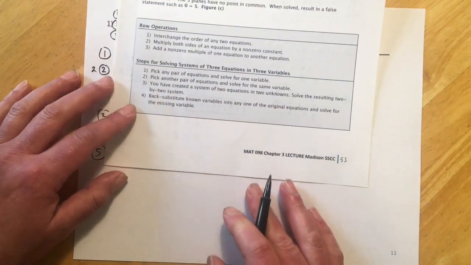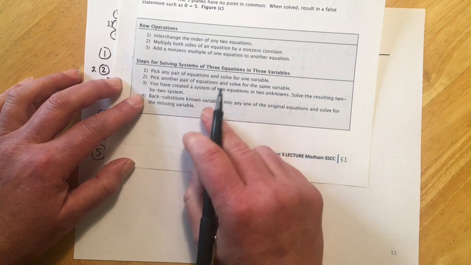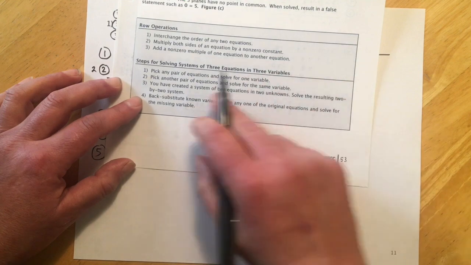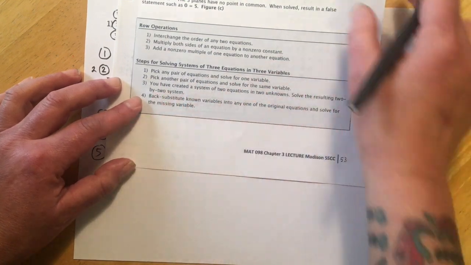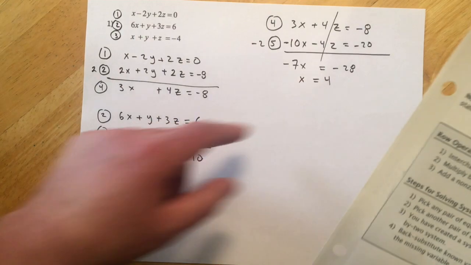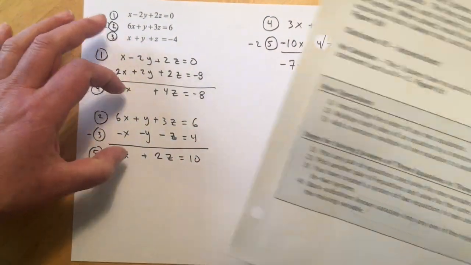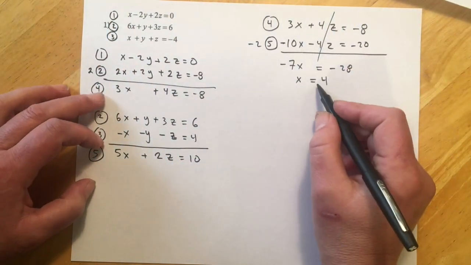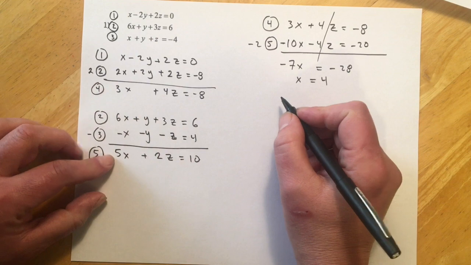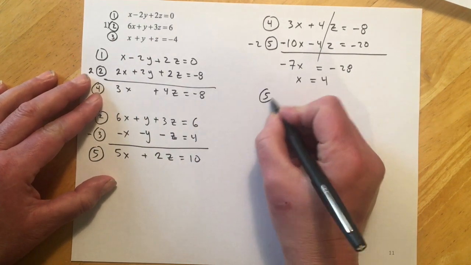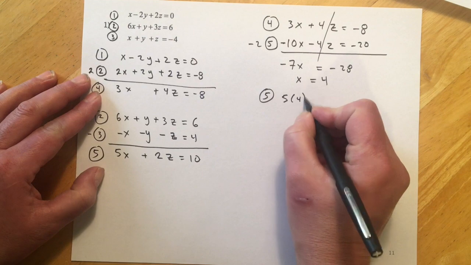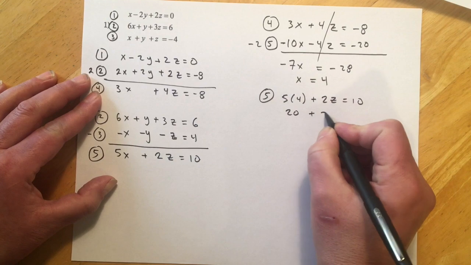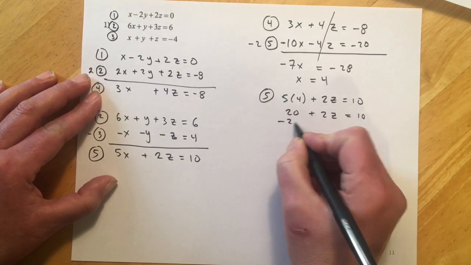So now we're back to step 4, back substitute known variables into any of the original equations. Actually, I guess we're at the end of step 3, solve the resulting 2x2 system. So I have x, so now I can go back to equation 4 or 5 and finish solving this one. And then step 4 is to go back to 1, 2, or 3 and get our last variable. So I'll just toss it into, it doesn't matter which one, equation 5, just because. So that'll be 5 times 4 plus 2z equals 10. 20 plus 2z equals 10. Take the 20 over.